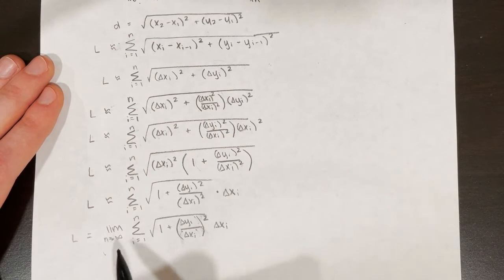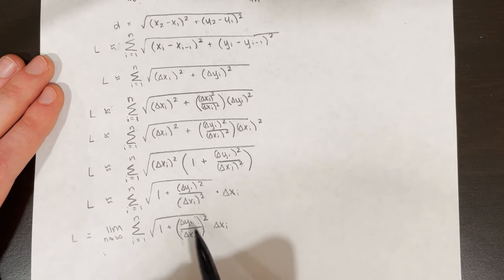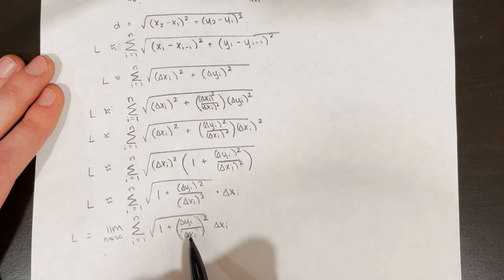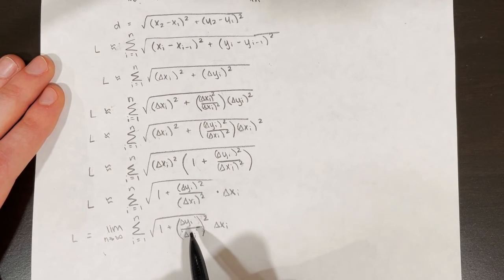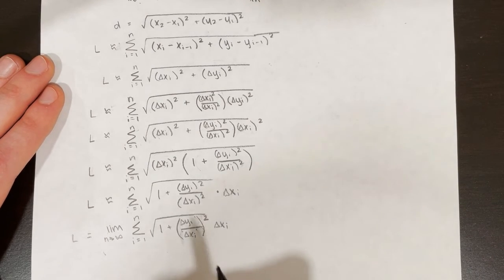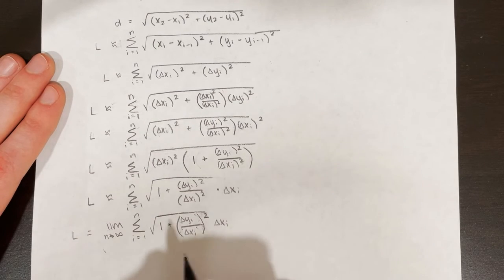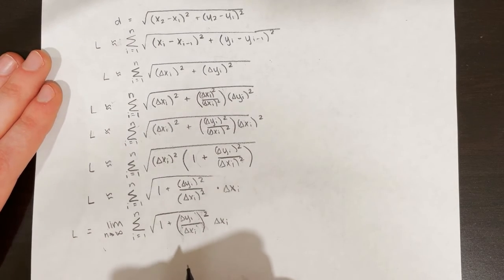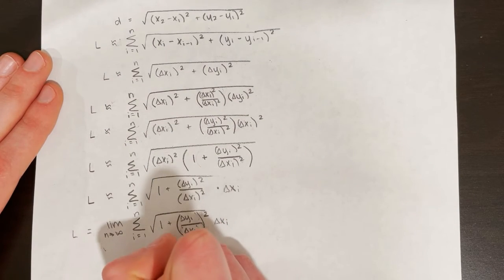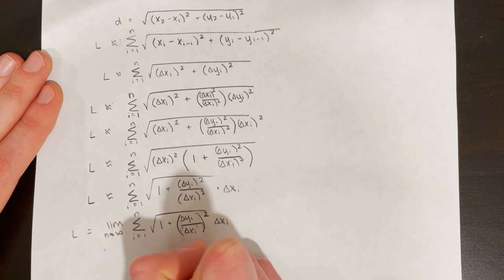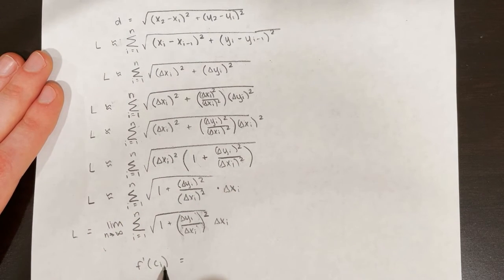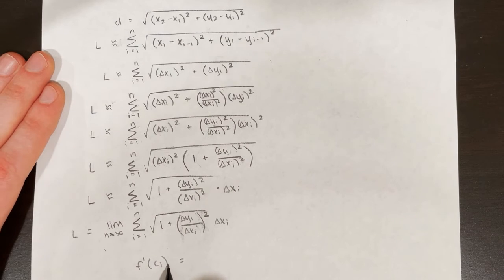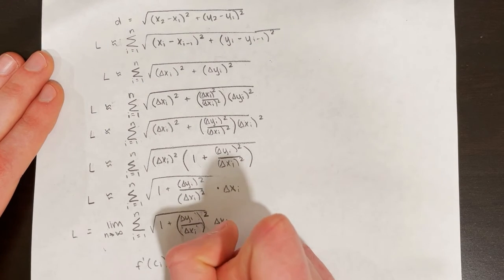Now, as we move the number of segments to infinity, what is going to happen to delta y over delta x? If we think about what delta y over delta x is at just one point, that's the derivative. The slope at one point is the derivative. Now we're going to bring in some knowledge from the mean value theorem. The mean value theorem guarantees that there is a value f prime of c sub i that is equal to our average rate of change. It guarantees that we have an instantaneous rate of change that is equal to our average rate of change over an interval.